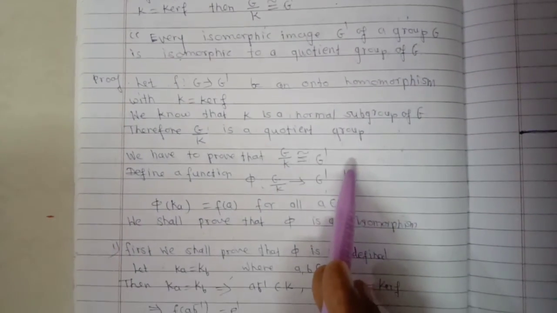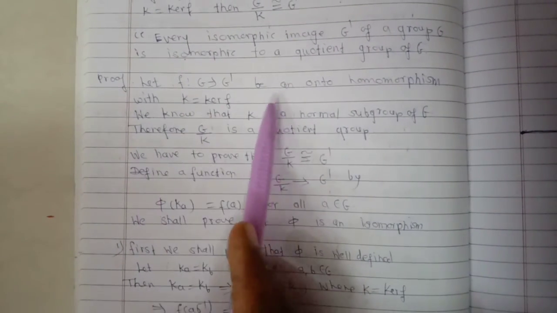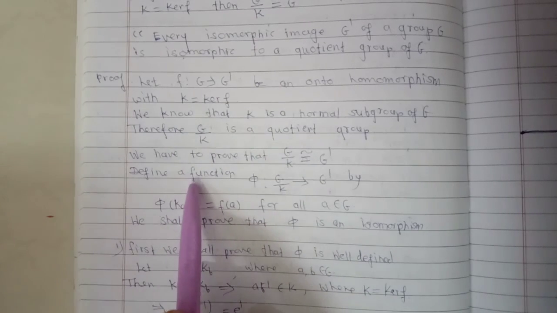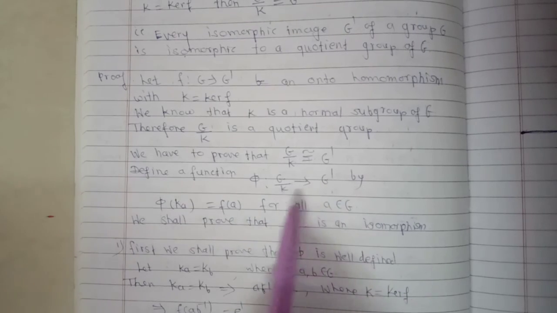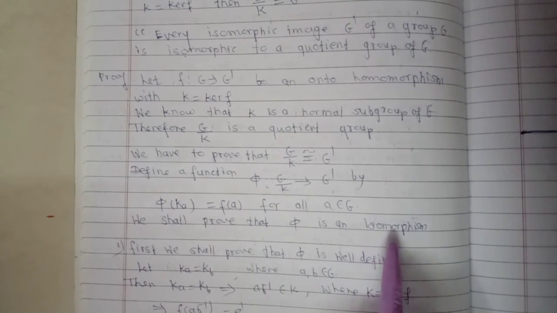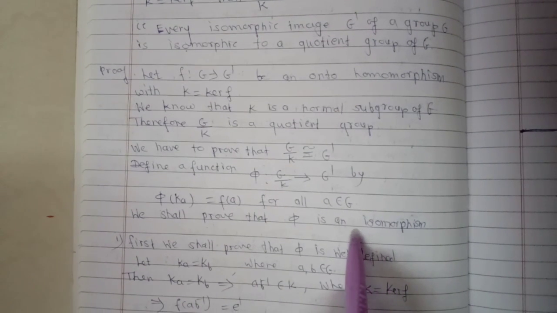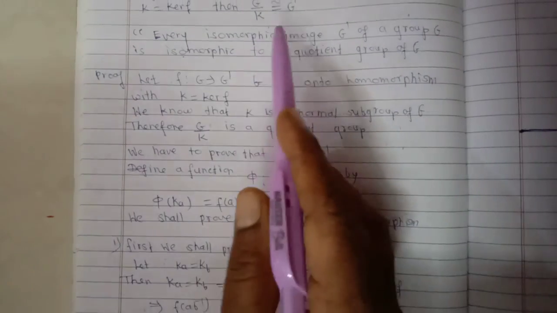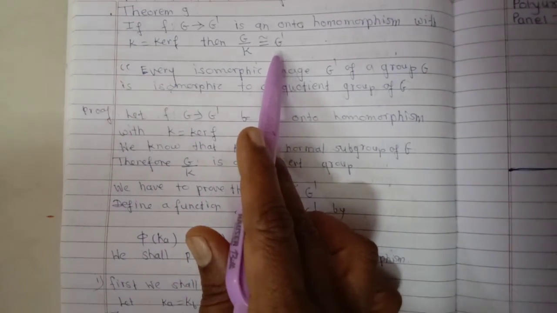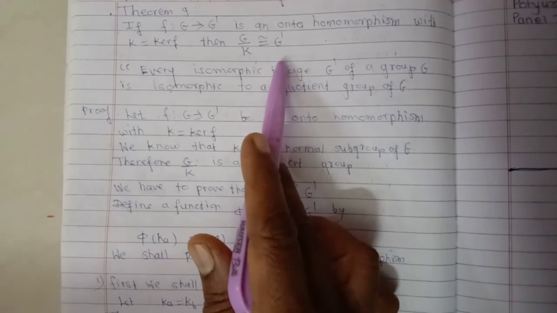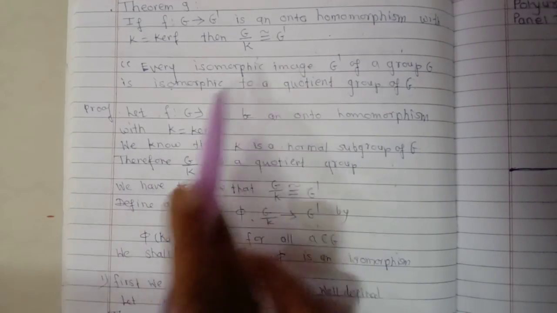For the proof, we consider function f with kernel f, then we defined function phi from G/K to G', and we prove that phi is an isomorphism. Thus we have proved that G/K is isomorphic with G', where f from G to G' is a homomorphism with kernel f.